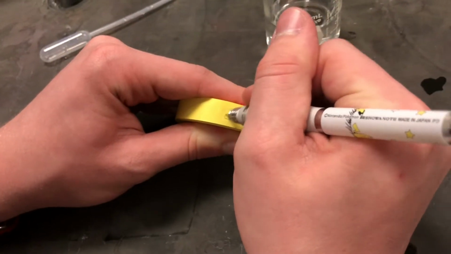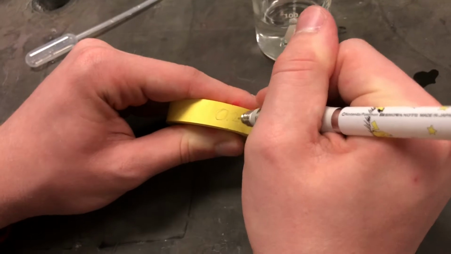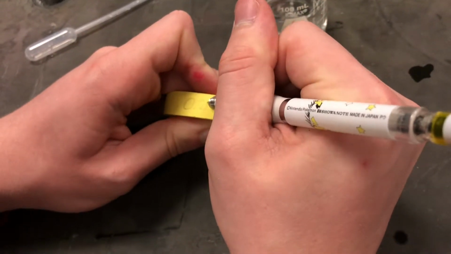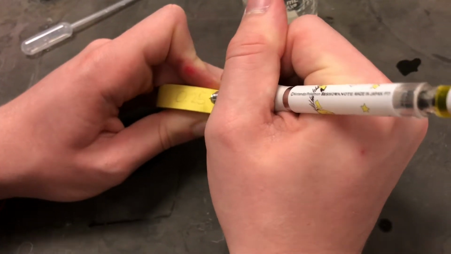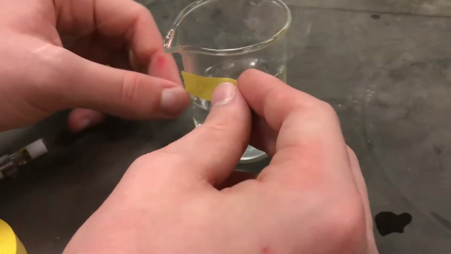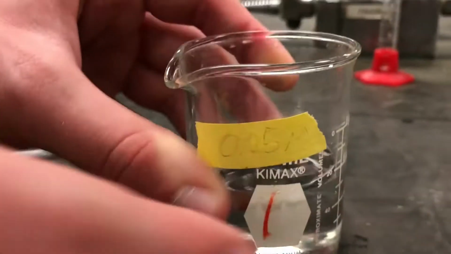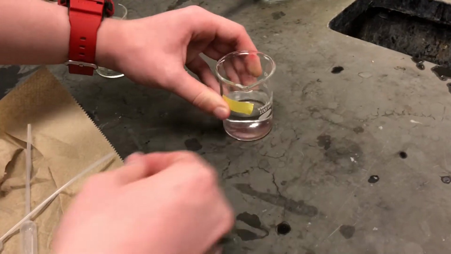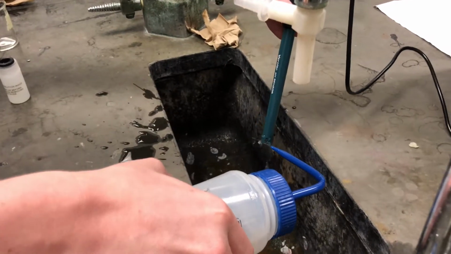The beakers of acetic acid solutions were then labeled 0.25 molar and 0.5 molar in order to prevent confusion later on. The pH meter was rinsed between trials in order to ensure that the pH measurement was correct.